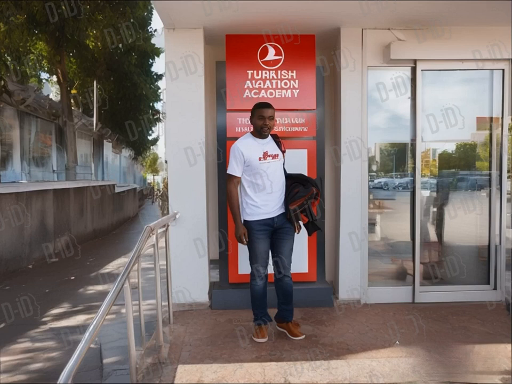Best practices for efficient exportation. Thorough planning: anticipate and prepare for each step. Accurate documentation: ensure all documents are complete and accurate. Reliable partners: work with reputable freight forwarders and carriers. Continuous monitoring: track shipments and address issues promptly.